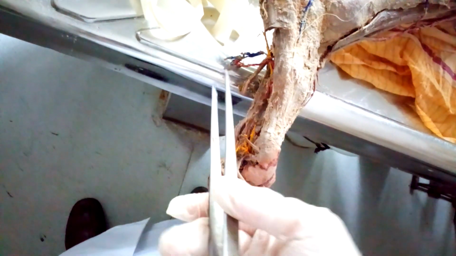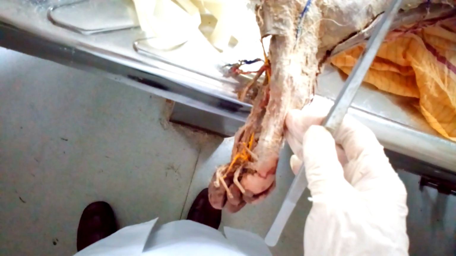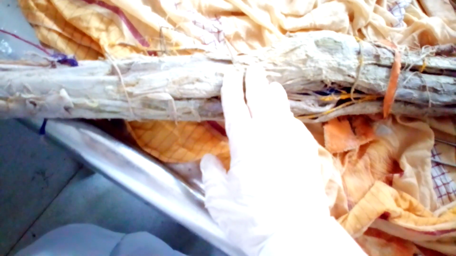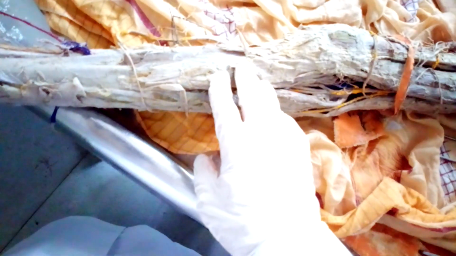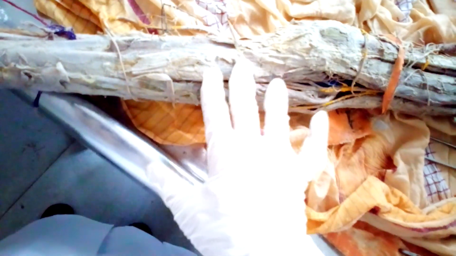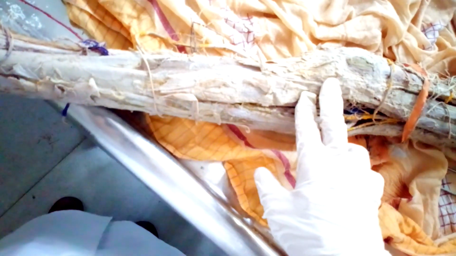Function the same: flexion and adduction of the foot. And the posterior group of the leg. There are three muscles. There are two groups, superficial layer and deep layer. Here we can see only the superficial layer. The superficial layer includes two muscles, triceps surae and plantaris muscle.